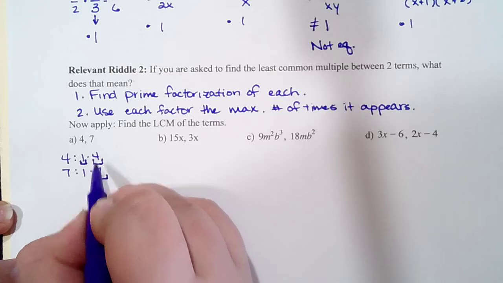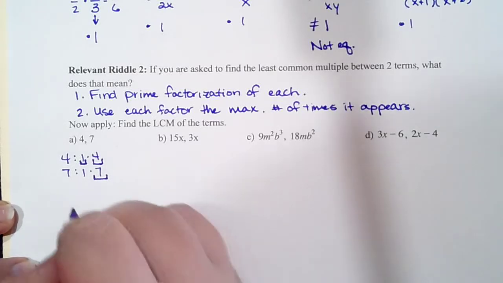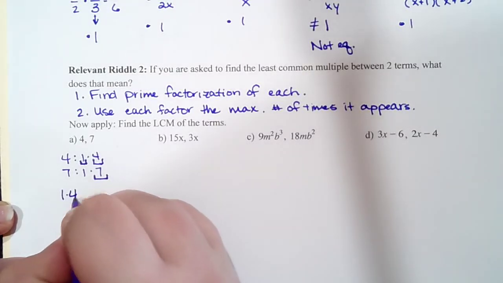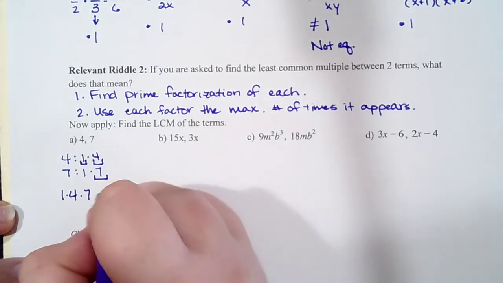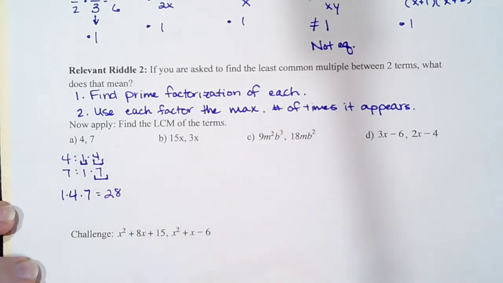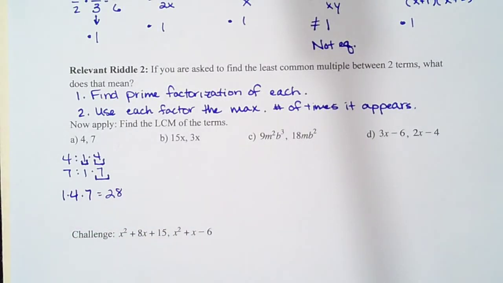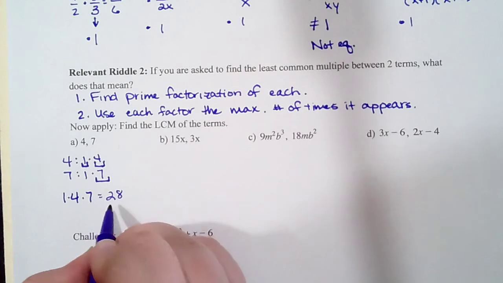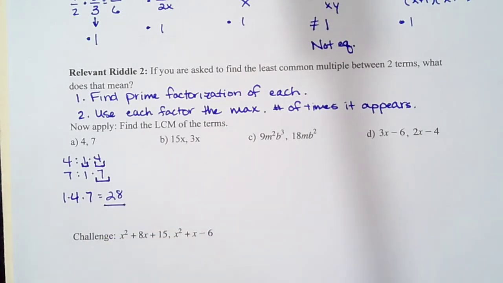Now that I've taken each factor the max number of times that it appears, I'm going to multiply them back together. 1 times 4 times 7 is 28. And I guarantee that if you listed out your multiples of 4 and 7, the first multiple that they would have in common is 28.